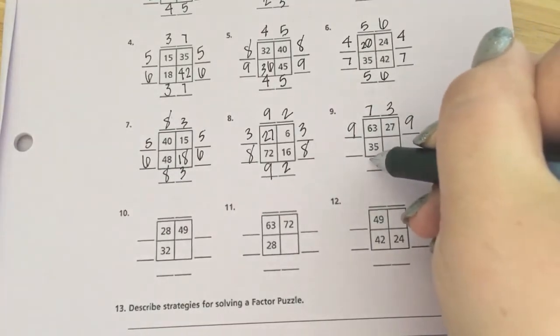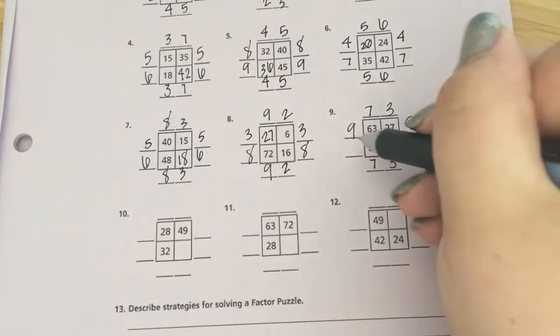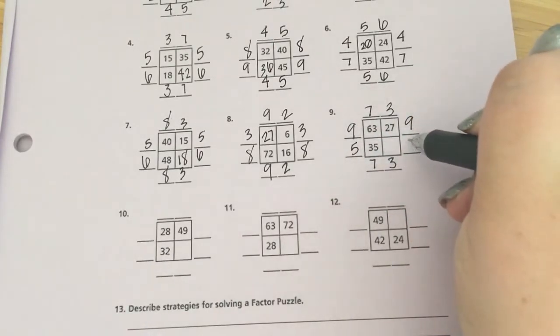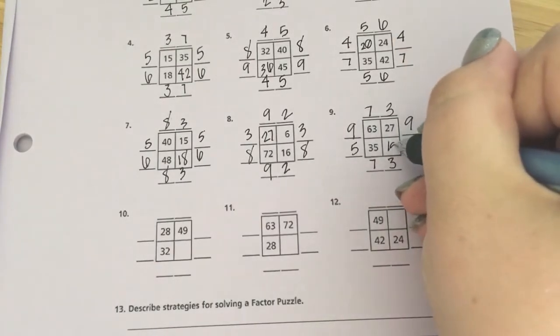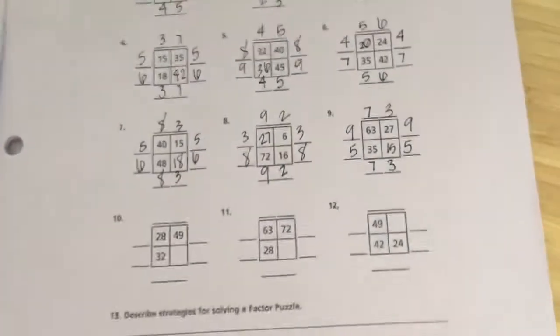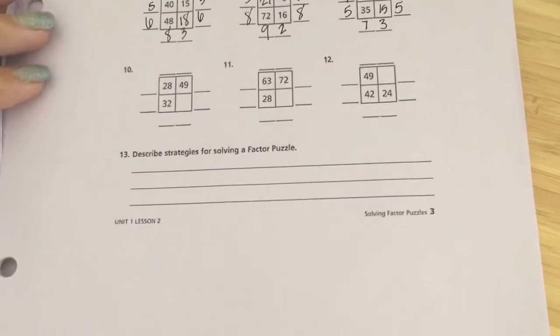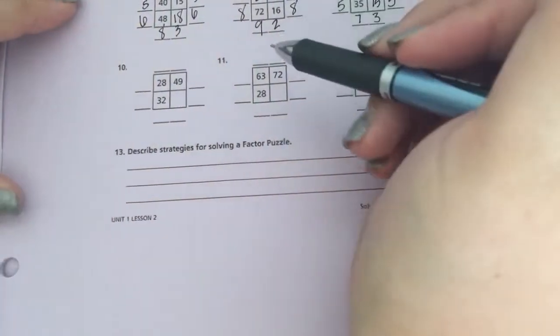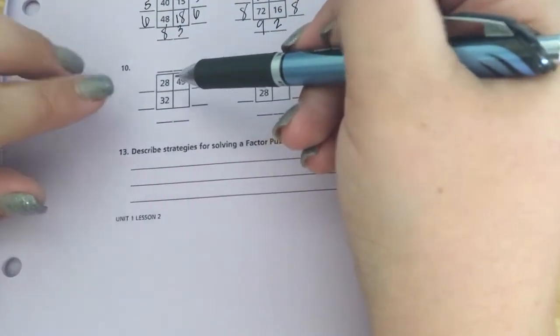So those are columns. I bring those numbers down. 7 multiplied by something equals 35. It's 5. Bring that row across, and 3 multiplied by 5 is 15. I could have started with the 35 and 63, but those numbers did not jump out to me immediately. It was the 63 and 27 that I knew are 9s.